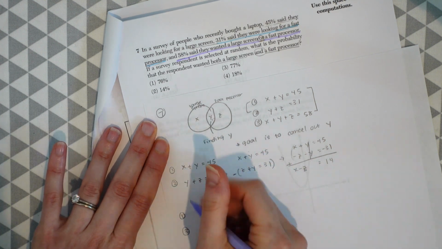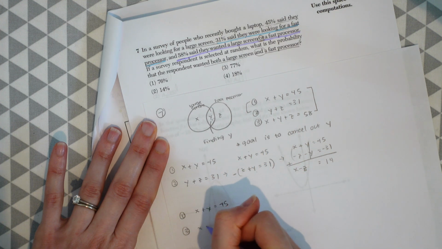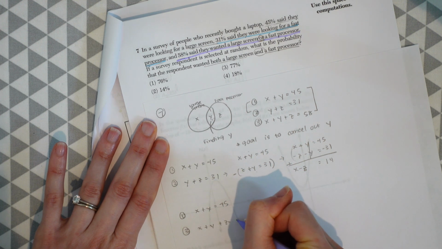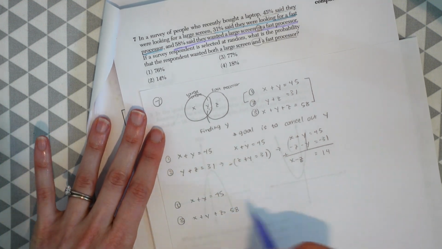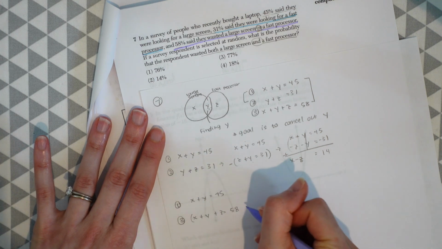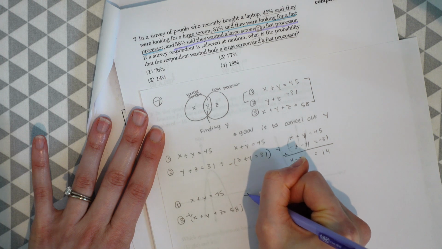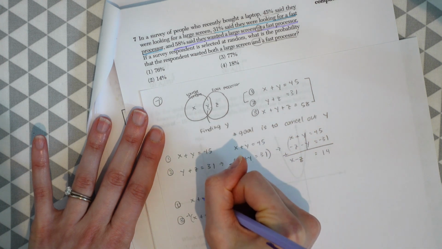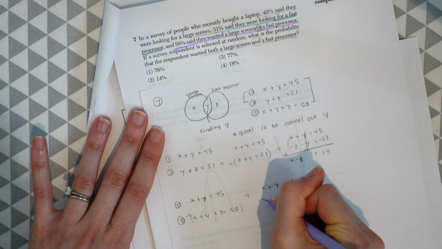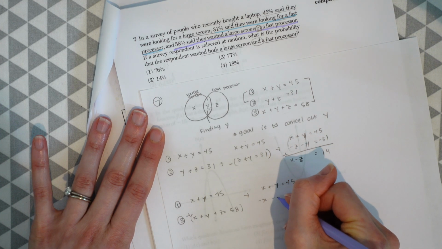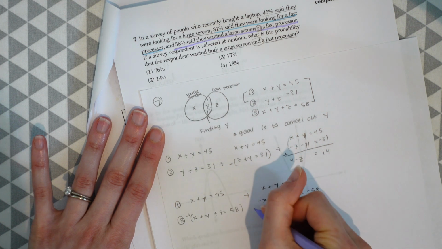So equation 1 we have x plus y equals 45, and equation 3 we have x plus y plus z equals 58. So the same goal, we want to cancel out y. To do that, we can multiply the second equation here by -1. When we do that, we're going to keep this top equation the same, and then this bottom equation will be -x minus y minus z equals -58.